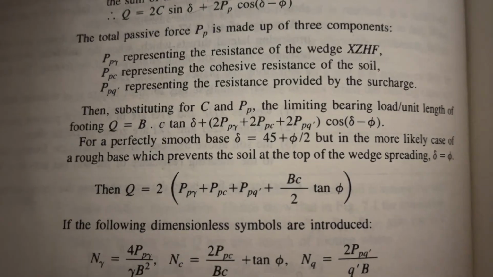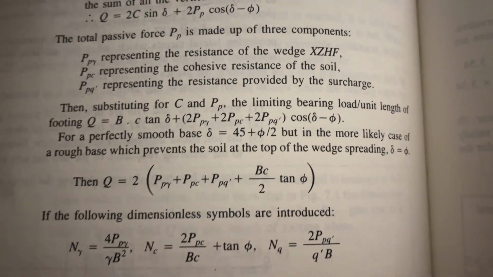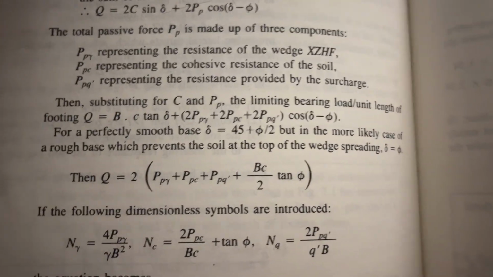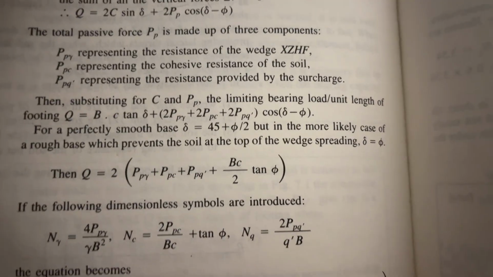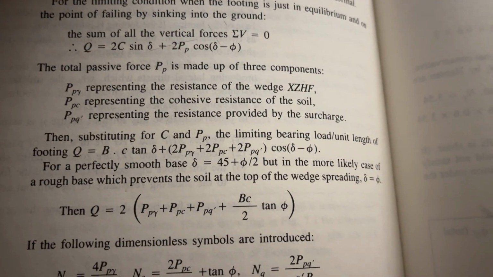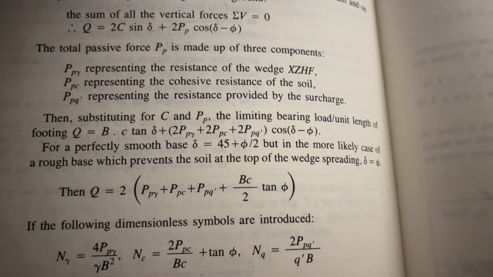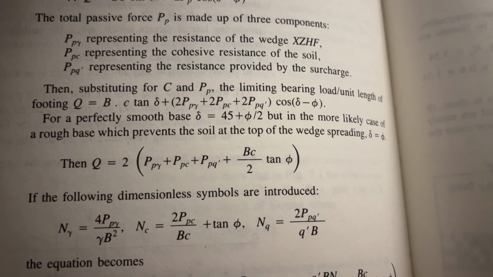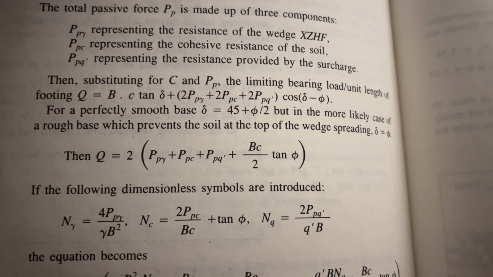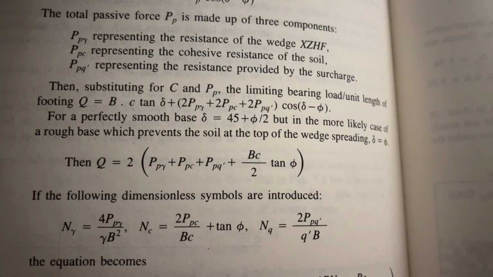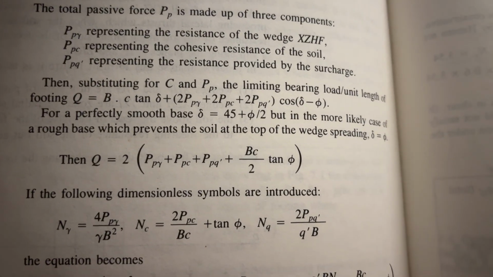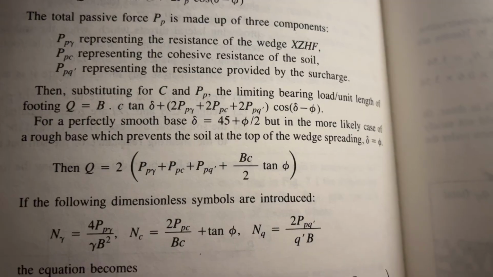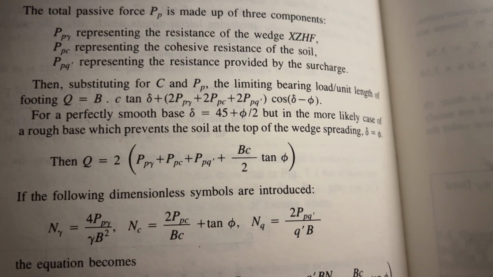Thus, substituting for C, cohesion, and PP, the limiting bearing load per unit length of footing Q equals B, that's the width, times C tan delta plus 2PP gamma plus 2PPC plus 2PPQ dash, cos delta minus phi.